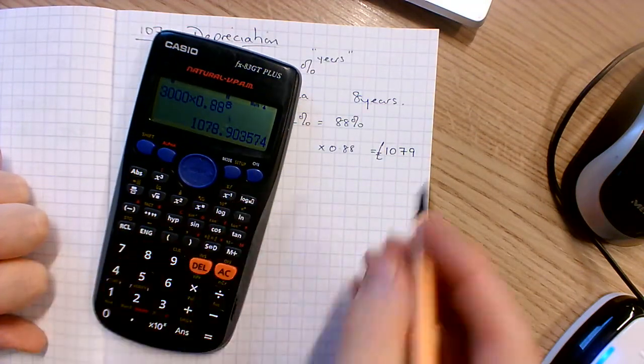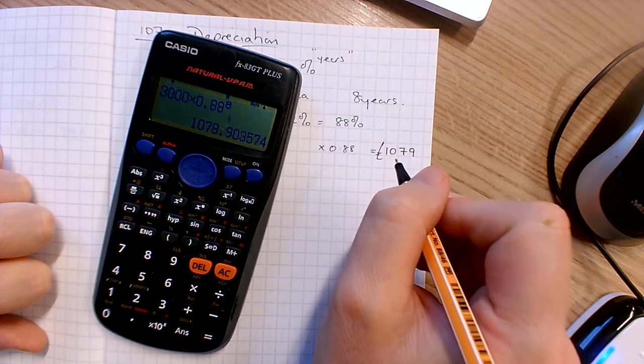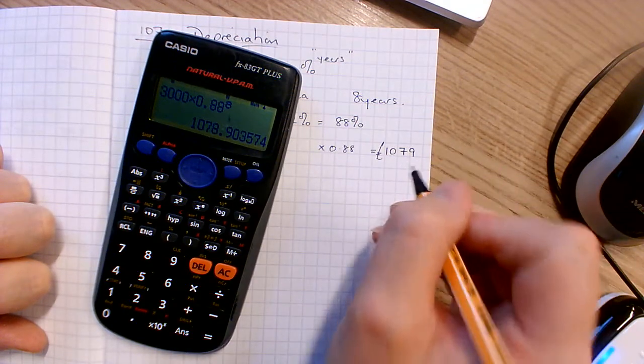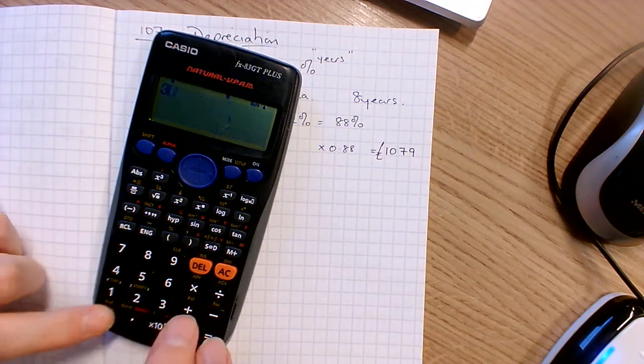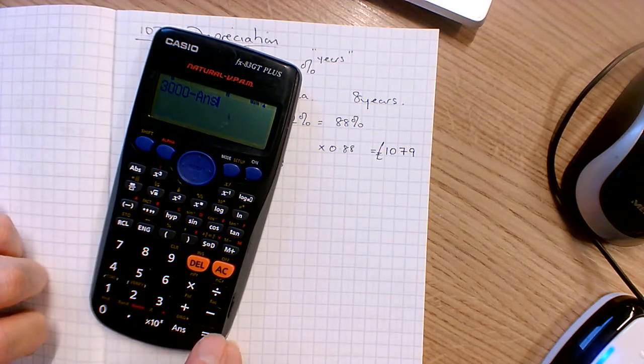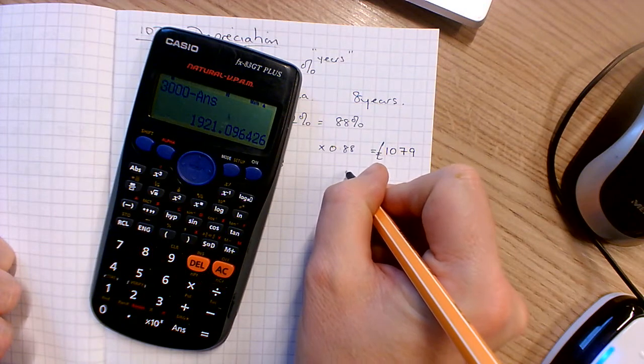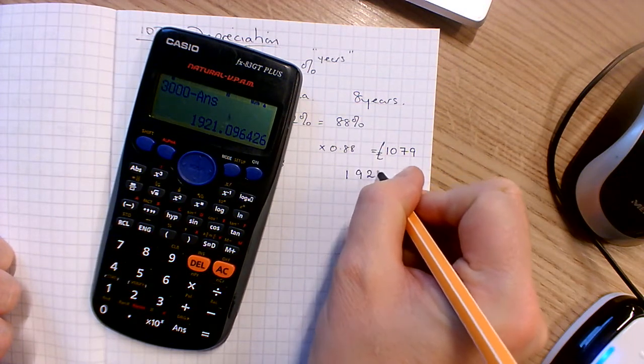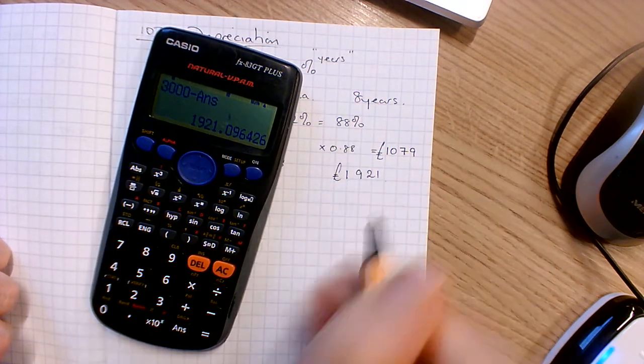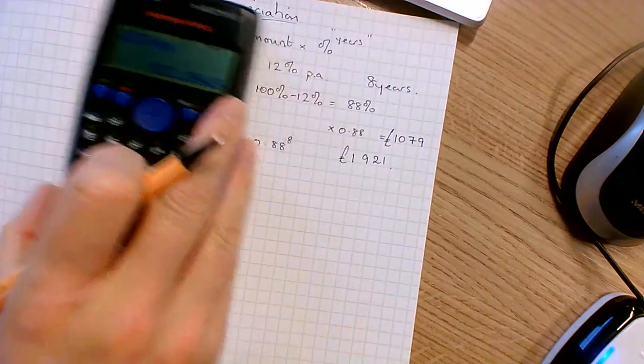Then the depreciation itself is 3,000 take away that answer, so I press ANS on the calculator, and it's gone down by £1,921. Okay, so those are the first two answers.